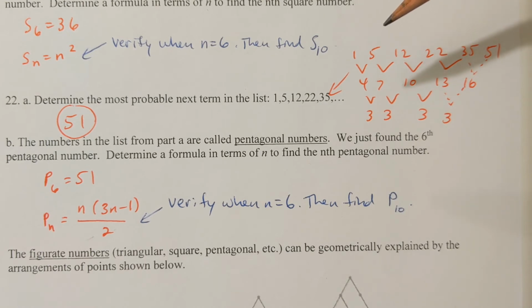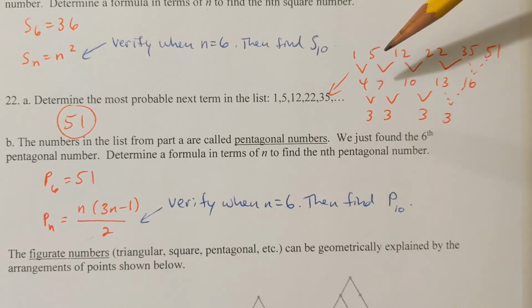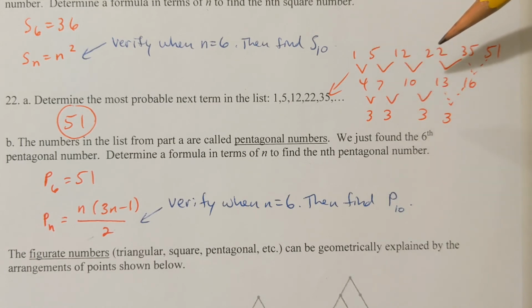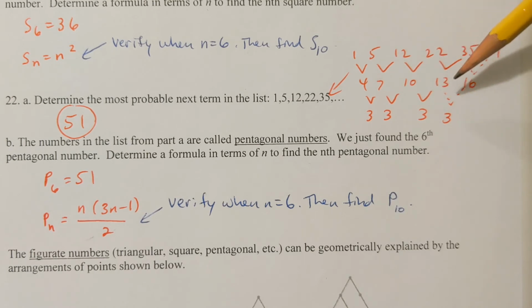If I arrange the numbers in a somewhat spaced form, and always take the right number minus the left number, so 5 minus 1 is 4, 12 minus 5 is 7, 22 minus 12 is 10, 35 minus 22 is 13.